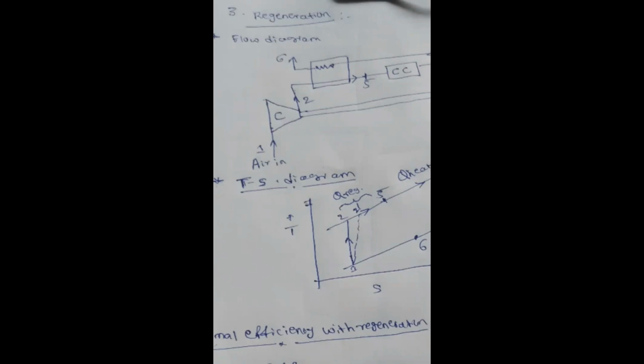Turbine, that is regeneration. Regeneration is nothing but a recovery of the heat from the exhaust to the inlet of the compressor. Let us see how regeneration will improve the efficiency of gas turbines.